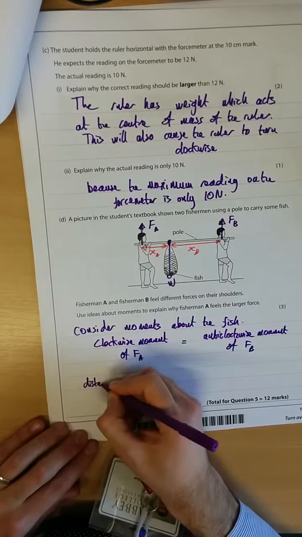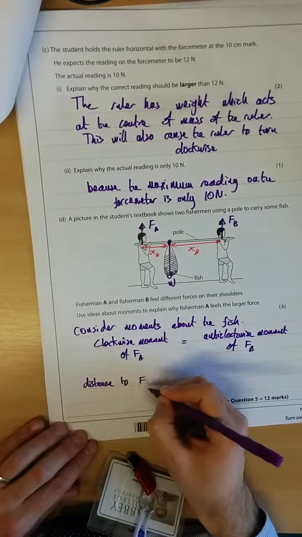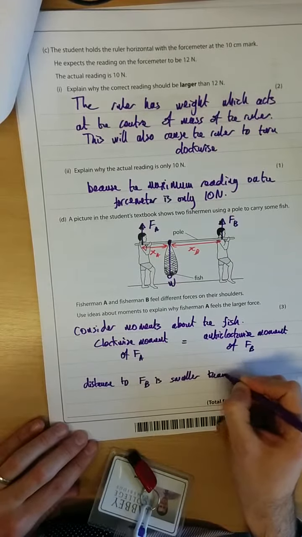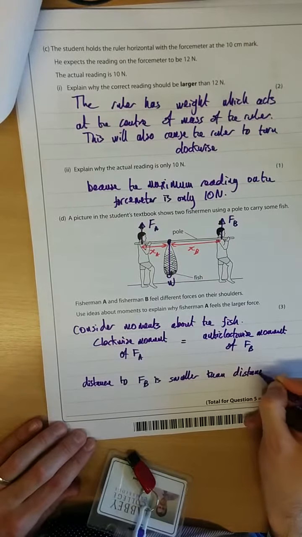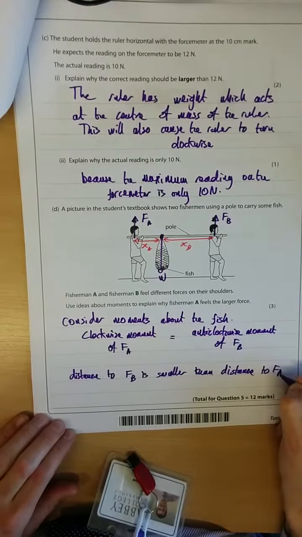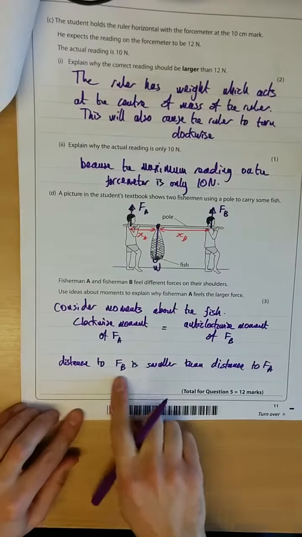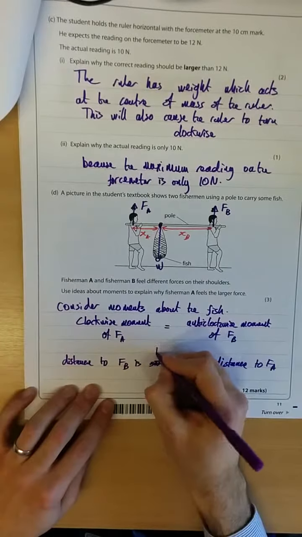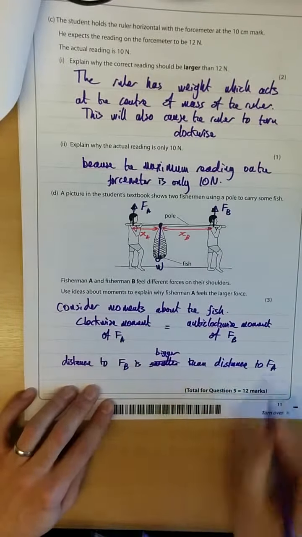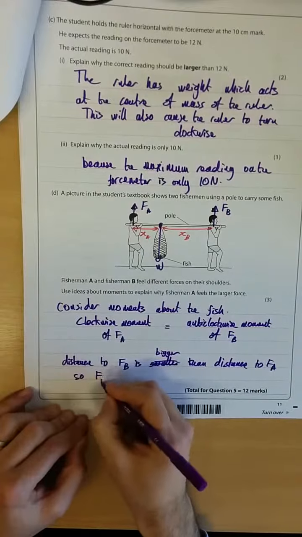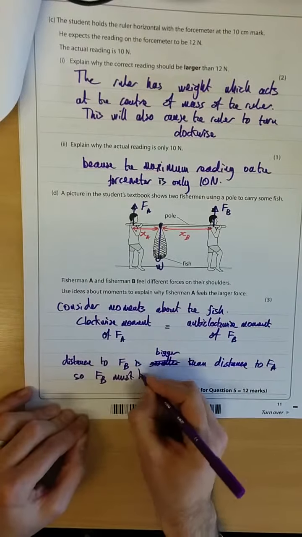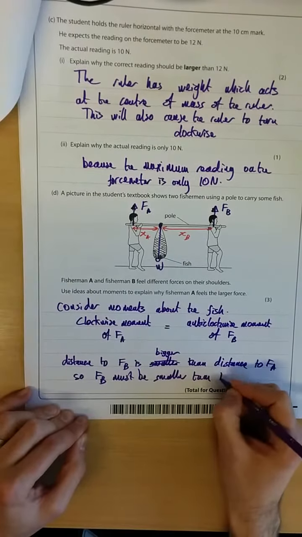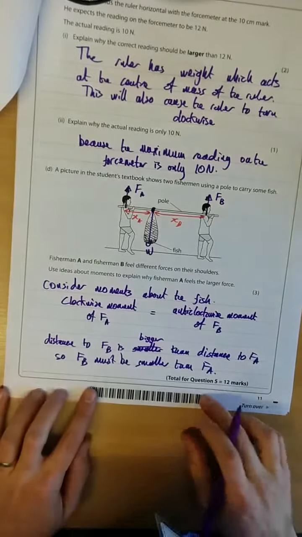Distance to FB is smaller than the distance to FA. So FB, distance to FB is bigger than distance to FA. So FB must be smaller than FA. Okay, I think that's the best way to do it.